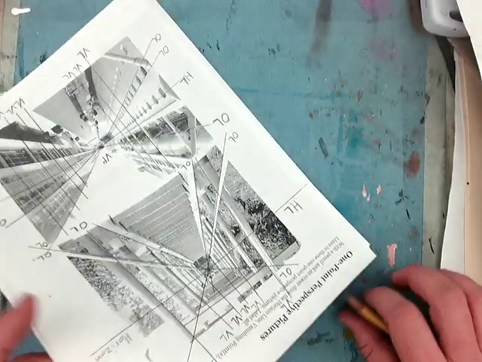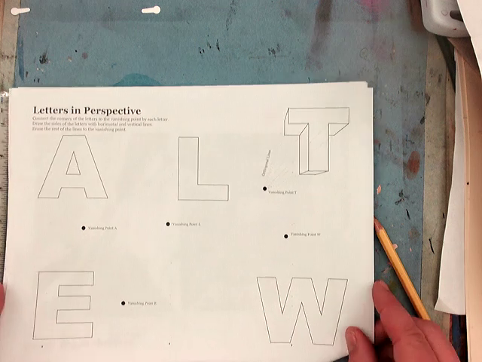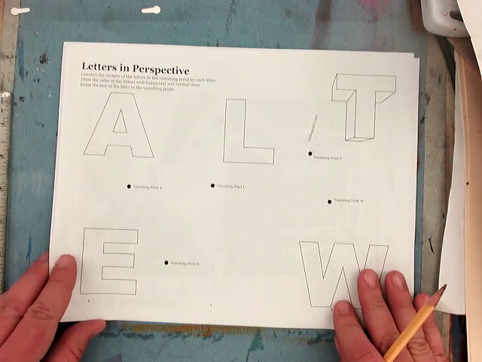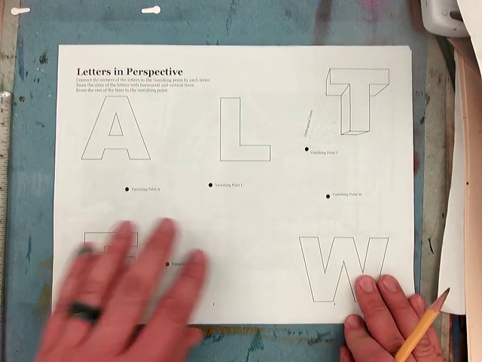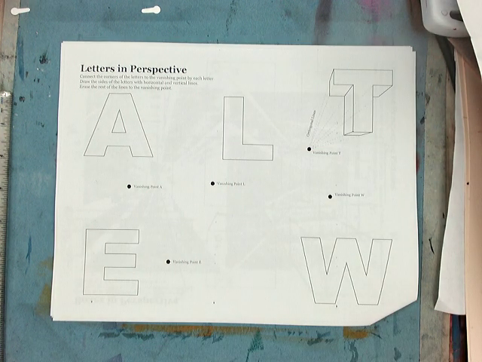All right. On to the next one. I'm going to leave you to do some of those, hoping that you can extend your knowledge. All right, so this is going to be a little bit different. Each of these letters is going to have its own vanishing point. It's not normally what we do, but for this exercise, they're each going to have their own.